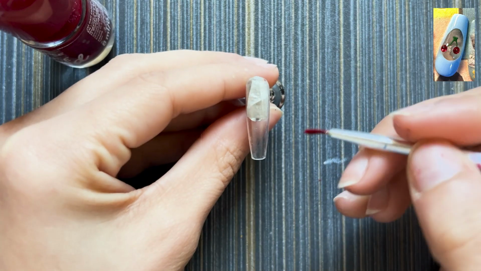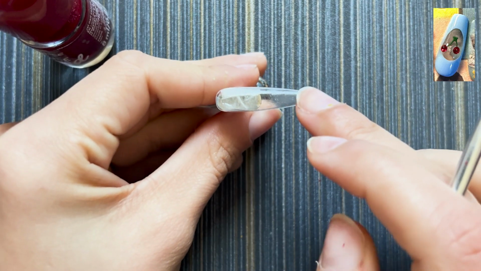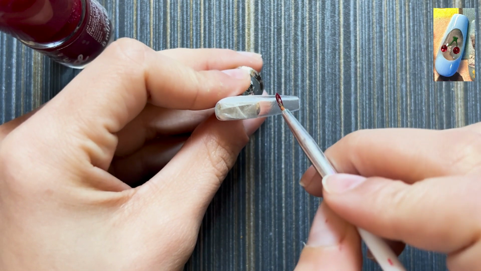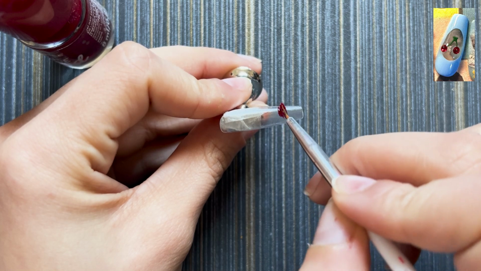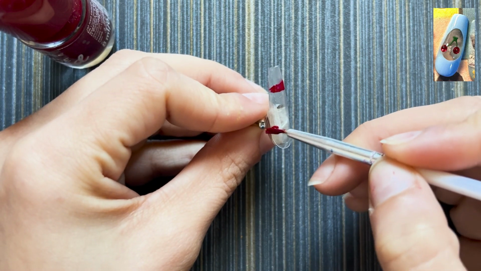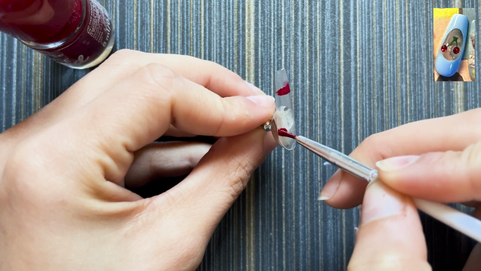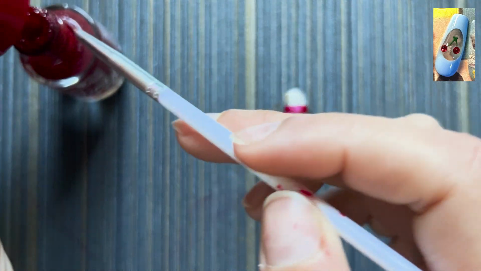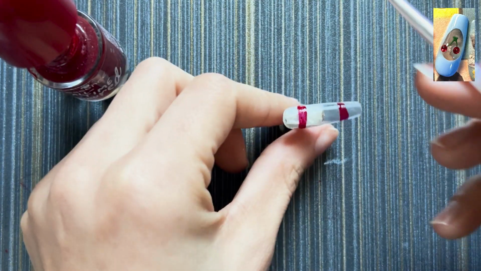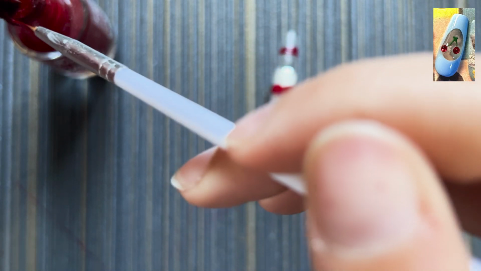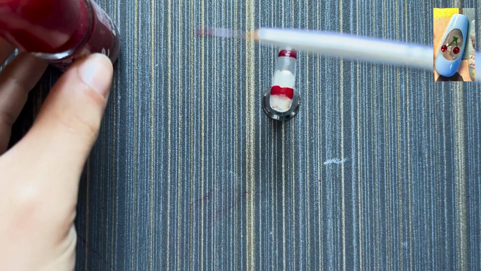So yeah, I think what I'm gonna do is treat it as a French tip from the bottom and the top. So I'm just gonna draw a line down here and a line up here. Okay, I don't know why I have trouble drawing horizontal lines. Okay, I switched over to this brush again, and I'm just gonna draw the little oval in the middle, the circular cutout basically.